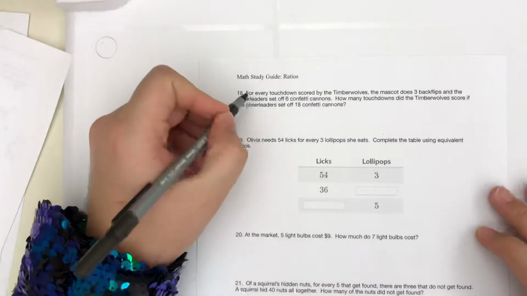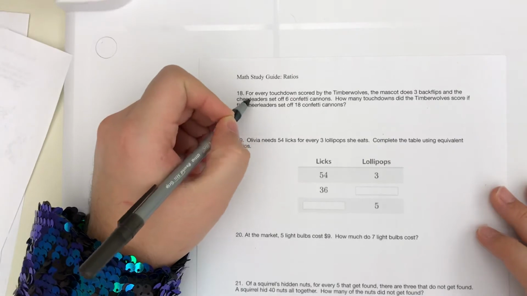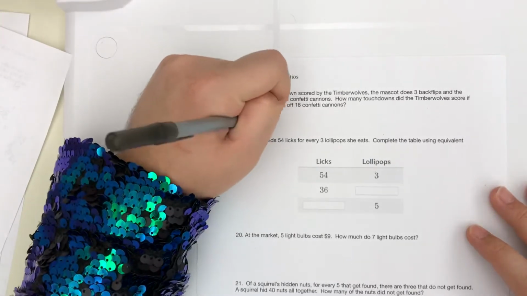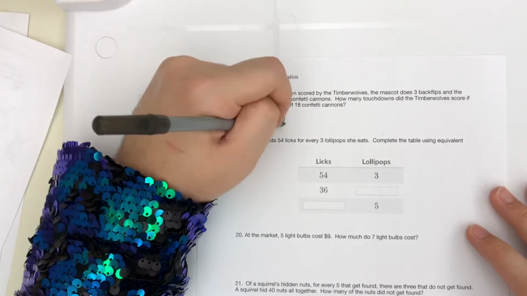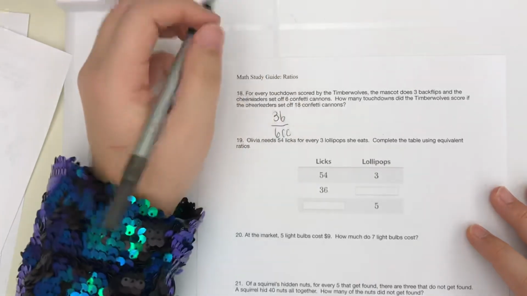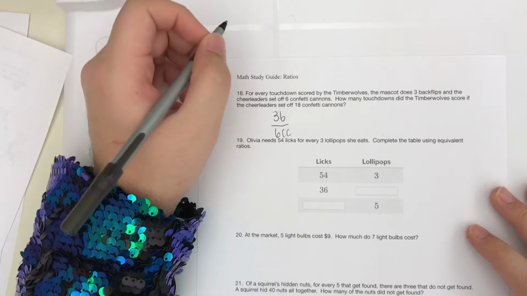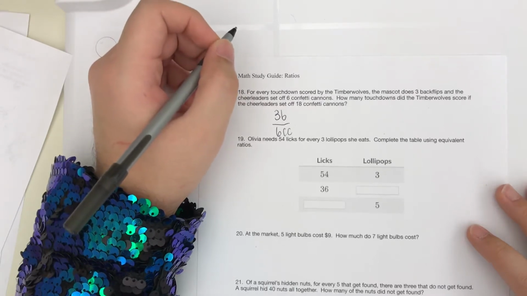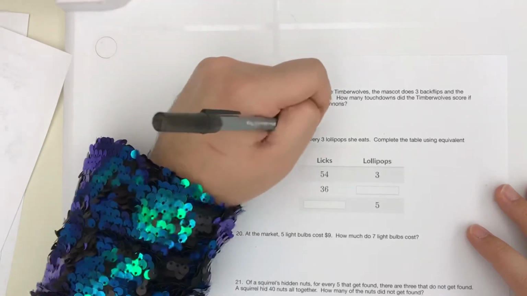It says, number 18 says, for every touchdown scored by the Timberwolves, the mascot does 3 backflips, and the cheerleaders set off 6 confetti cannons. All right, CC for confetti cannons. How many touchdowns did the Timberwolves score if the cheerleaders set off 18 confetti cannons?